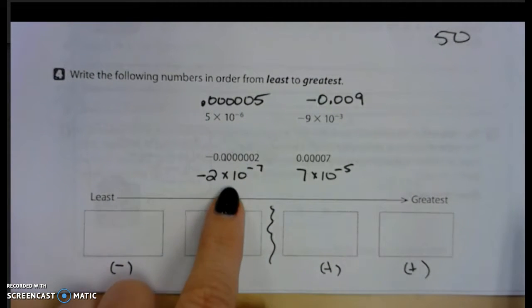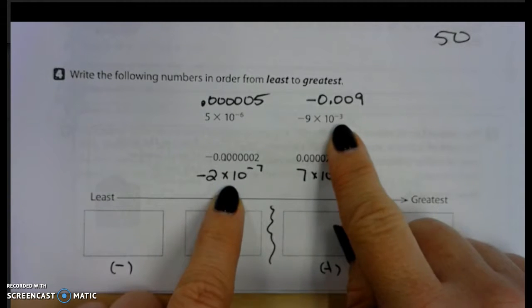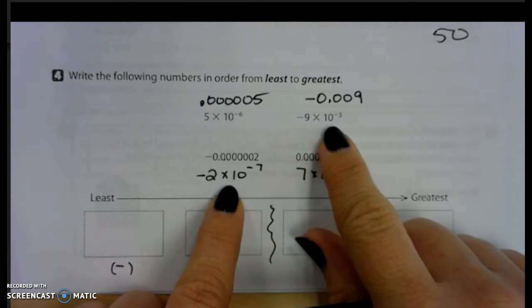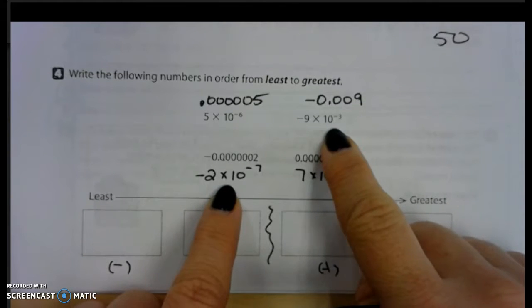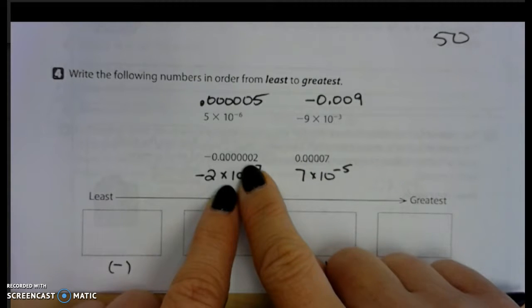Negative 2 times 10 to the negative 7 versus negative 9 times 10 to the negative 3. Now, on a number line, the closer the number is to 0, the bigger it is, okay, when we're talking about negatives. This number is going to be closer to 0, okay?